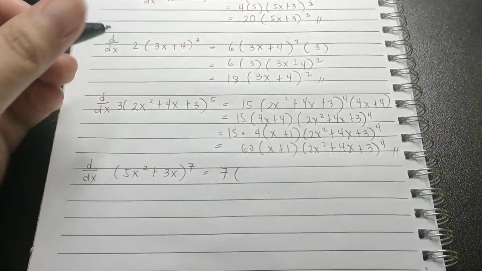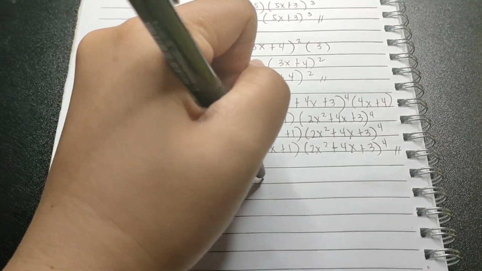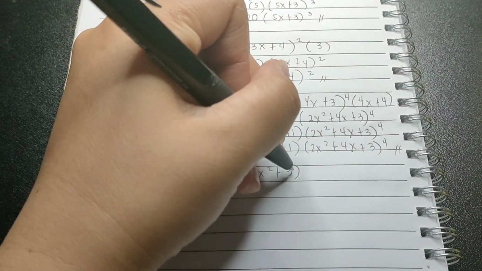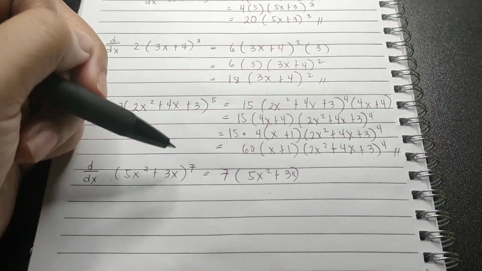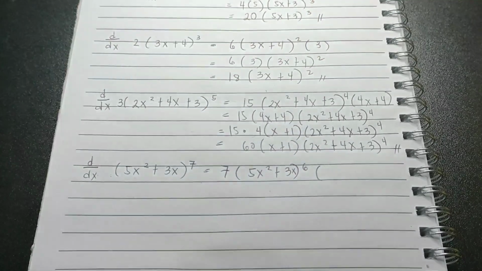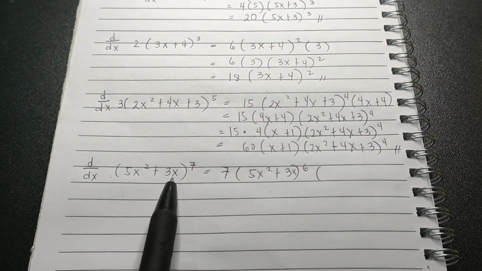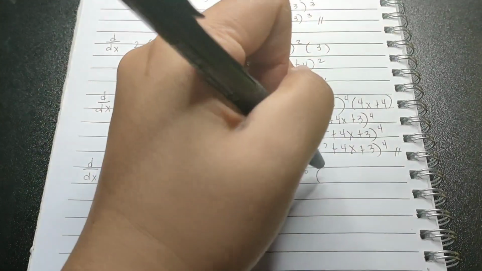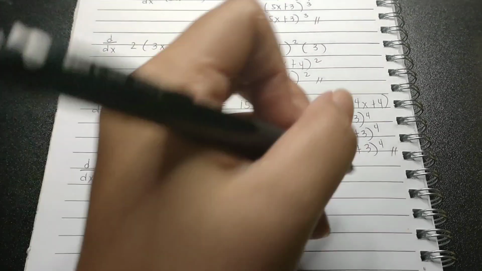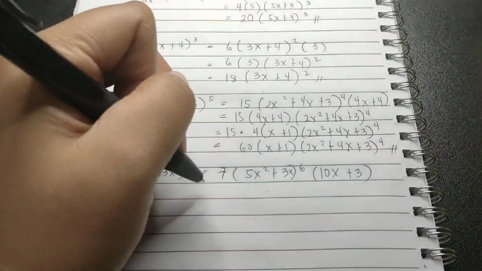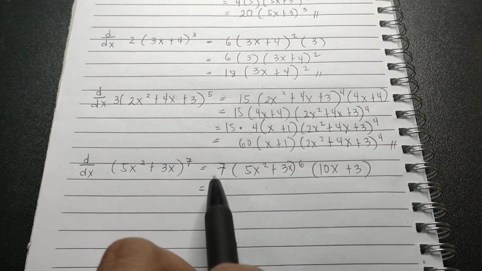Or in short, ibaba lang si 7. And then, copy 5x^2 + 3x. So, 5x^2 + 3x. Copy lang yan. Raised to 7 minus 1, 6 na lang yan. Times, derivative nung nasa loob, which is 5x^2 + 3x. Derivative ng 5x squared is 10x. Derivative ng 3x ay 3. So, plus 3. So, ang final answer, class, lalagay lang natin to sa unahan bago mag 7.